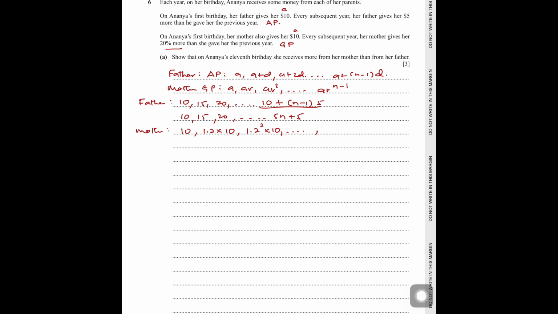And the final year, whichever, the 11th year, A, which is 10, times R, 1.2, to the power 11 minus 1. 11 minus 1 is 10. Correct? So first of all, let me write in terms of n only: 10 times 1.2 to the power n minus 1.